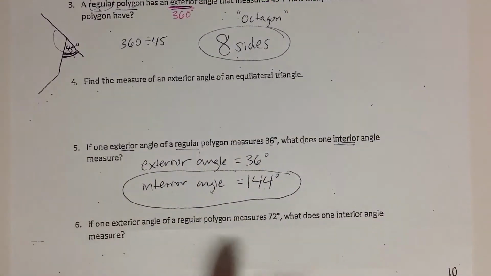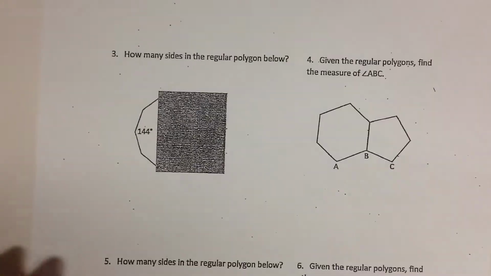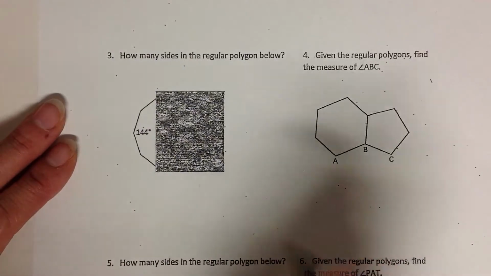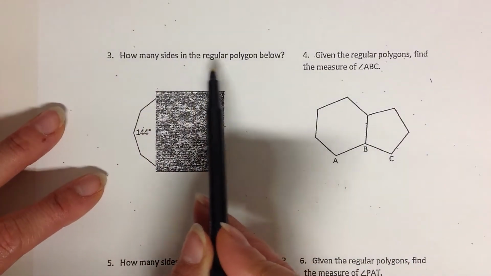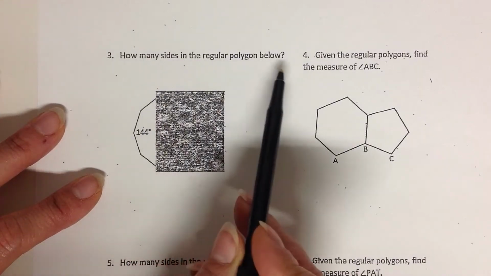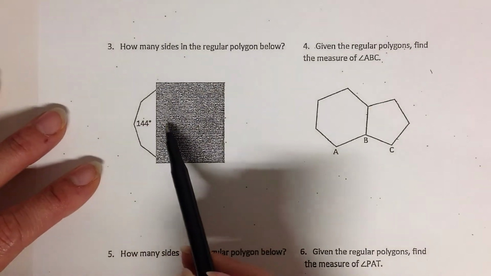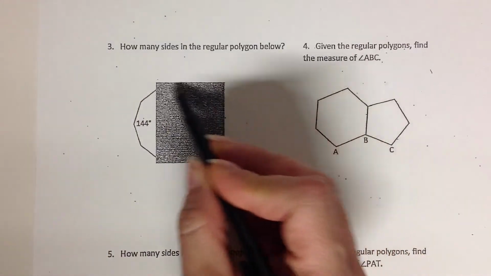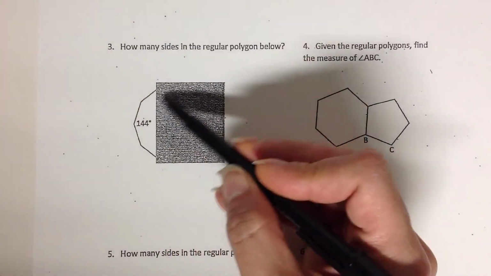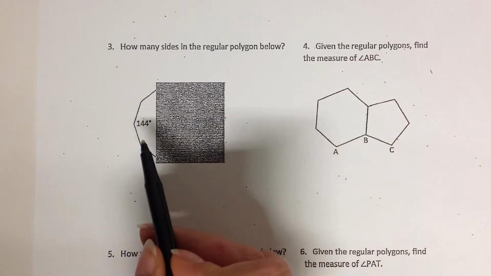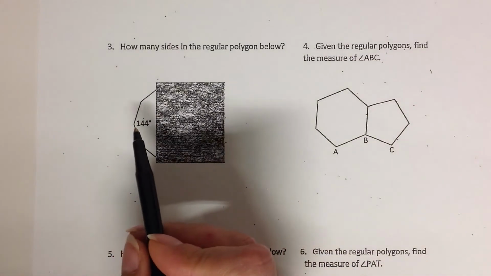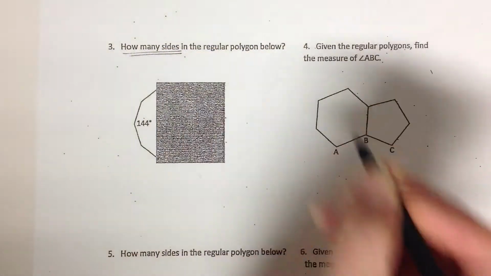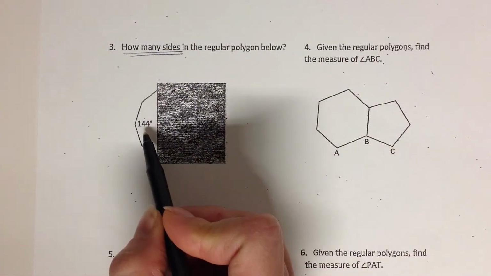Okay, so I wanted to go over that concept one more time before we go back to page 9. I want you to go back to page 9 to one that we skipped. Okay, let's go to number 3. Number 3 says how many sides in the regular polygon below. This is a way that they've asked it before in standardized testing, where they have a rectangular figure hiding a polygon behind it. I don't know how many sides this has, but that's what they're asking me, but I know that I have an interior angle.